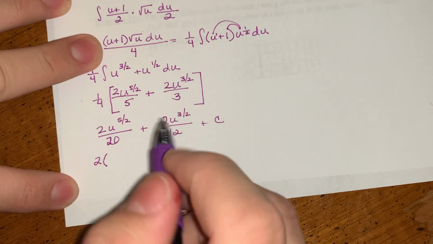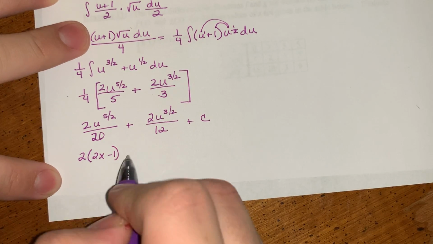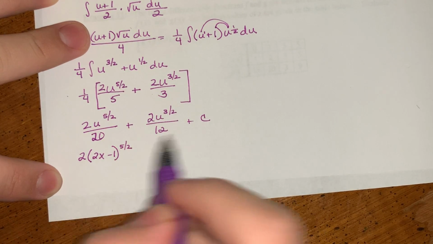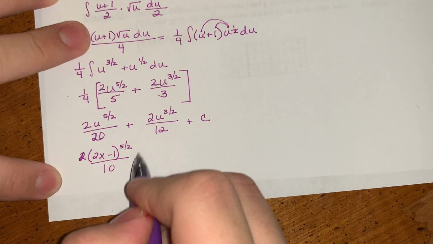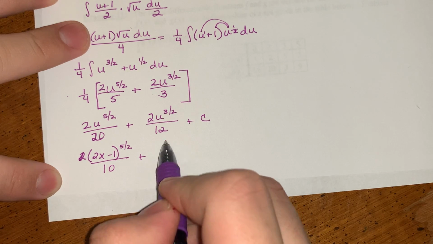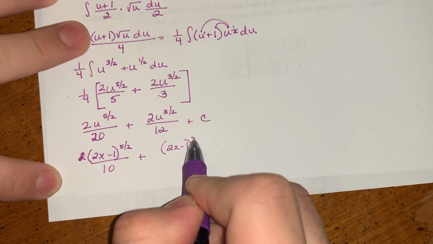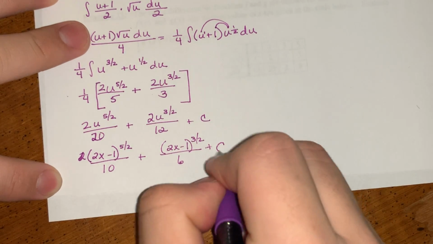Now we can substitute our u back in here. U was 2x minus 1. So 2x minus 1 to the 5/2 power. Oh, wait, I can simplify this. 2/20 is 1/10 plus, and then our u is 2x minus 1 to the 3/2. 2/12 is 1/6 plus c.